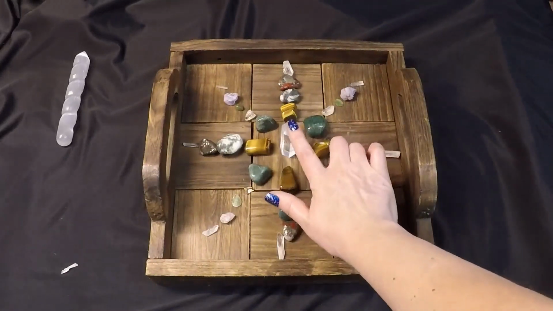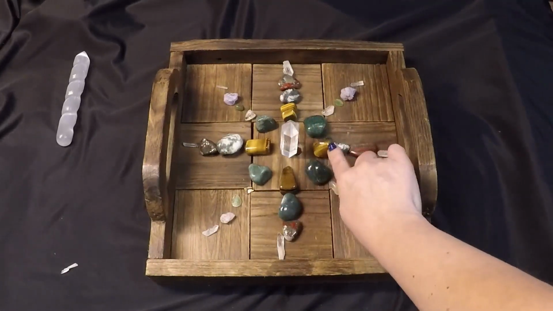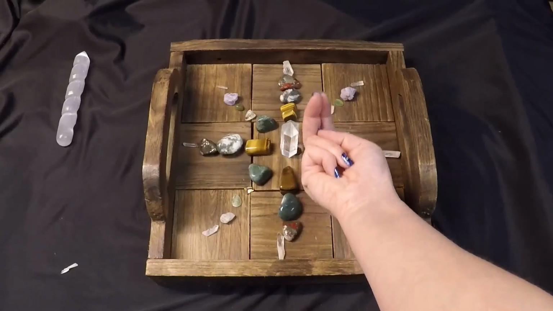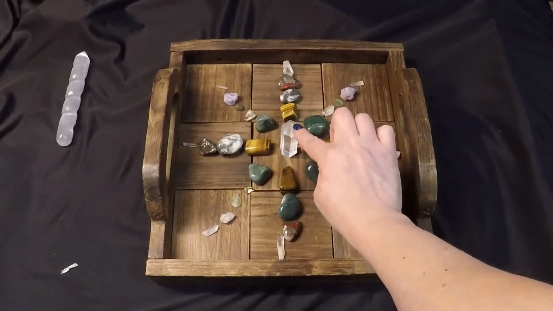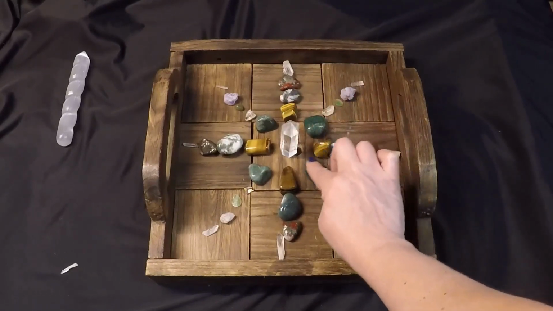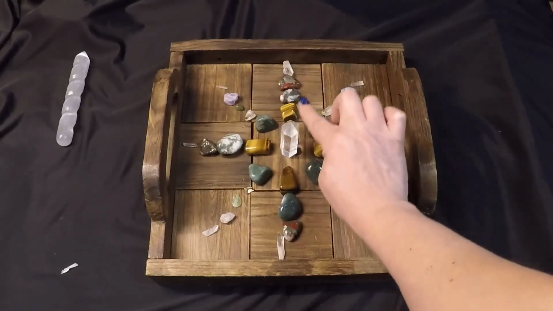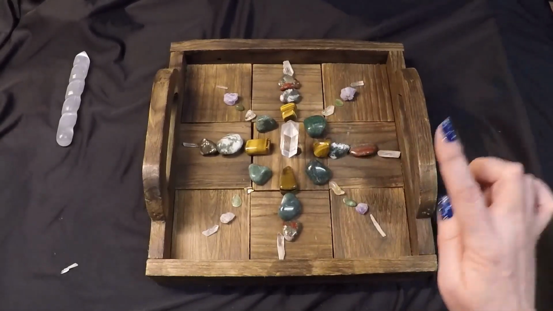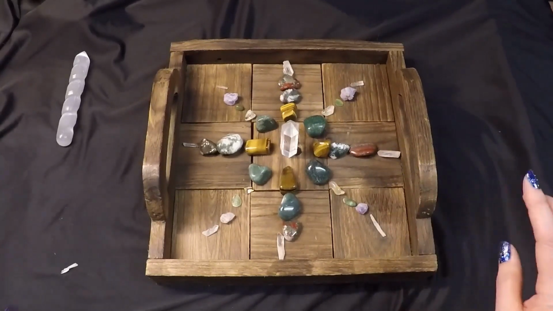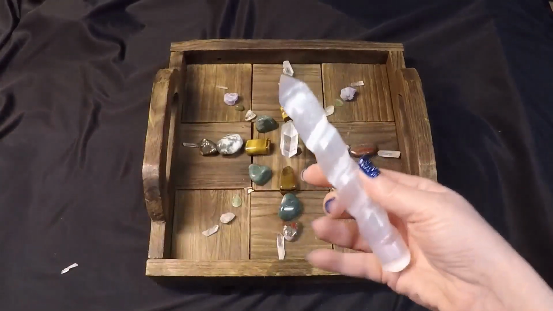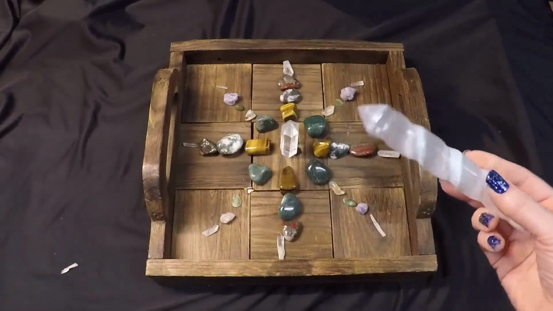We have our generator. The generator is taking the energy from those stones, bringing it upwards to the point, and that's why it is important that that point is sharp, and then it's bringing it back through. So it's just creating a vortex of energy. So the next step is to activate the grid. This is where your wand can come in handy.